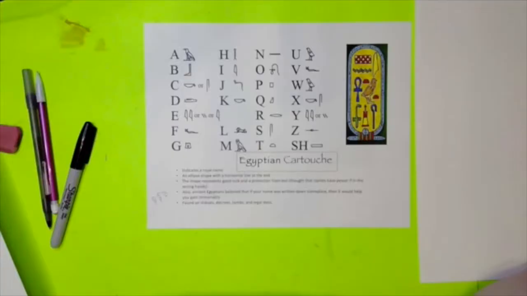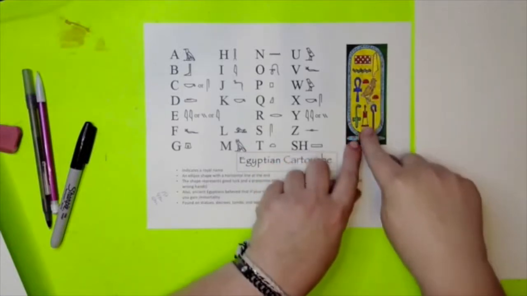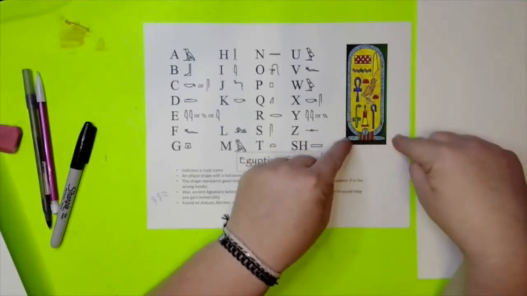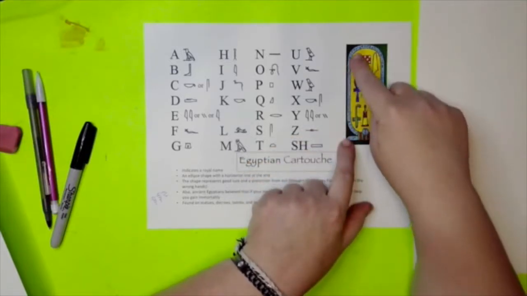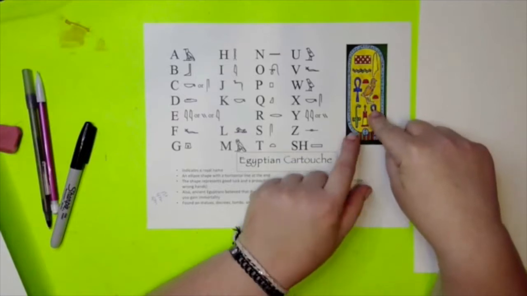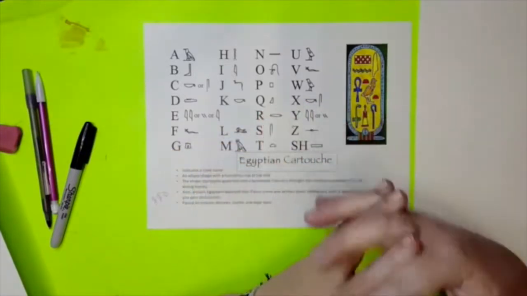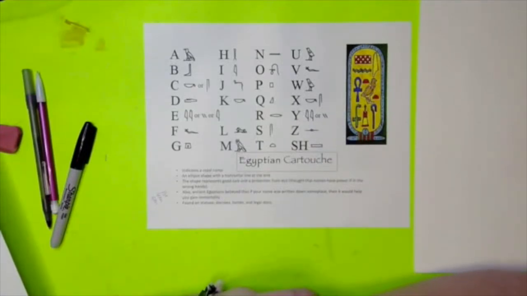All right, first grade, we are going to create our very own Egyptian cartouche. This is what a cartouche looks like. It's a giant oval, and then it has a flat bottom. And inside of it are pictures, and each picture goes to a word. These are called hieroglyphs, for a word or a letter.